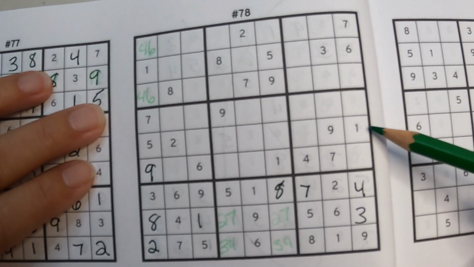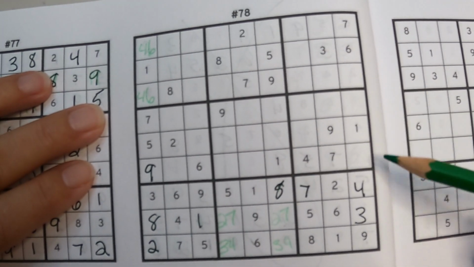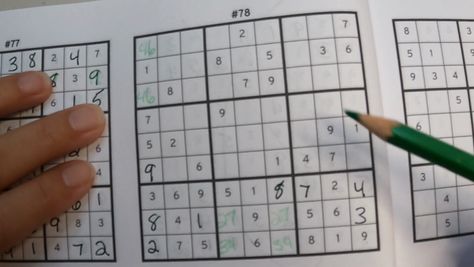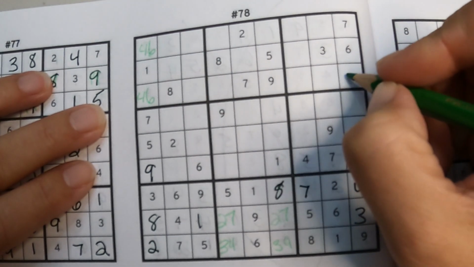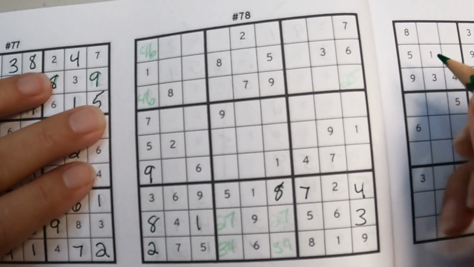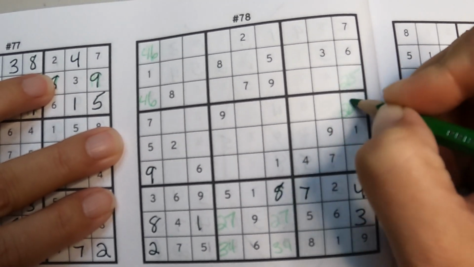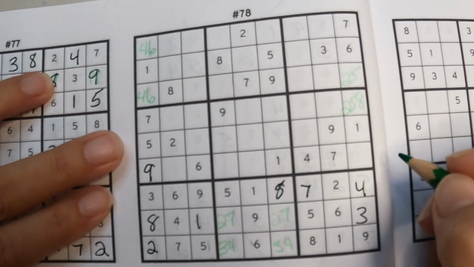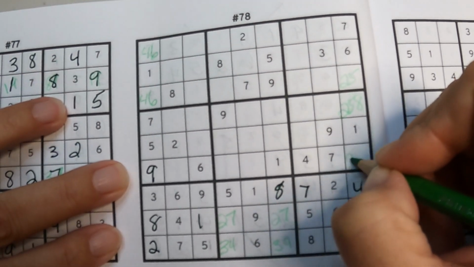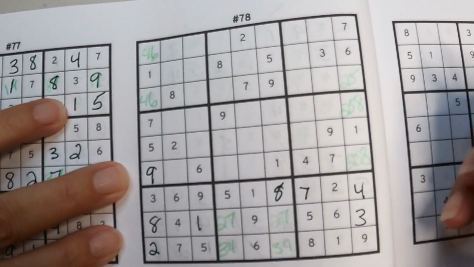For this column, looks like we're missing a 2, 5, and 8. We've got an 8 here. So 2, 5. No help here. So 2, 5, 8. And no help here, so 2, 5, 8.